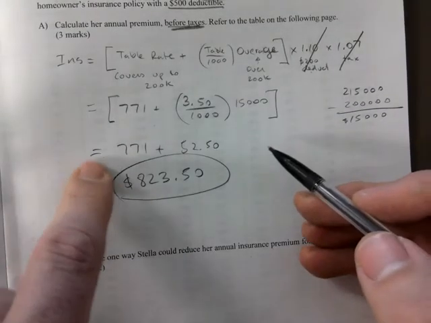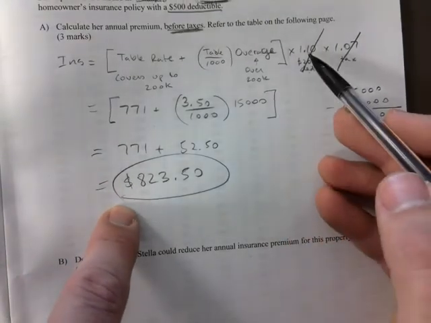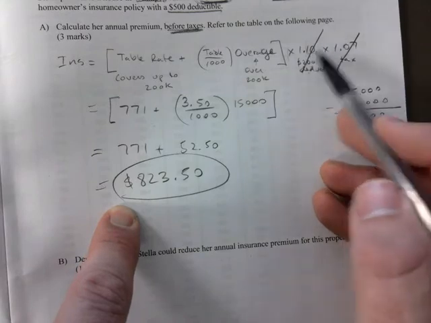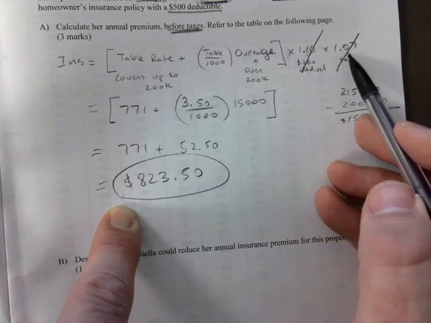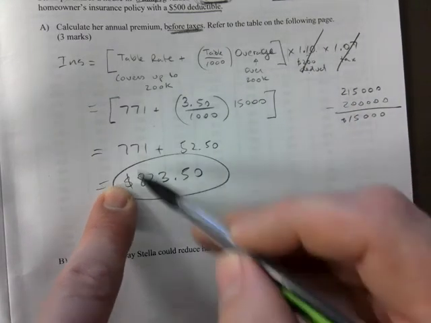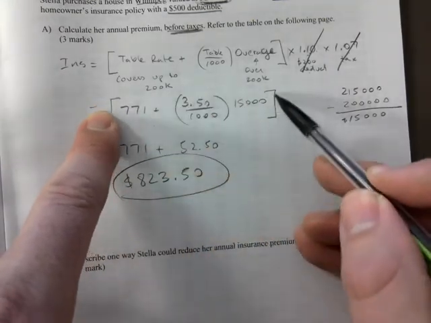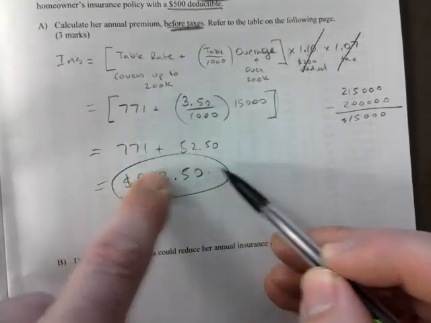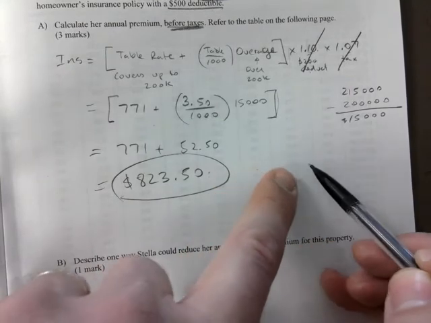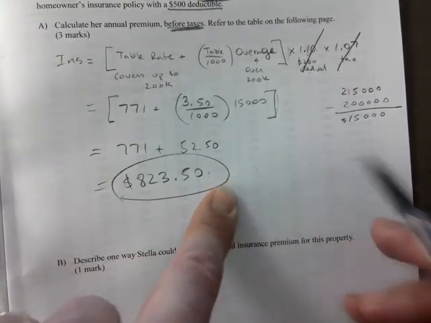Keep in mind that if you had to perform any one of these steps out here, times 1.10 or times 1.07, that happens after you've dealt with the square brackets. So once you get to here, you would multiply by 1.10 or 1.07 or both, depending on what they're asking for.